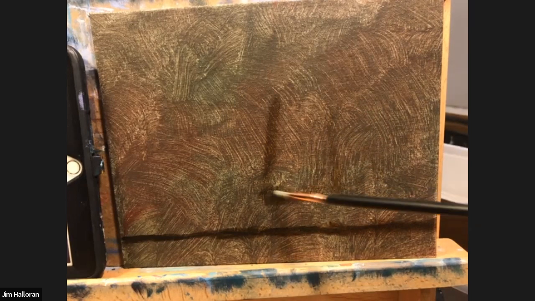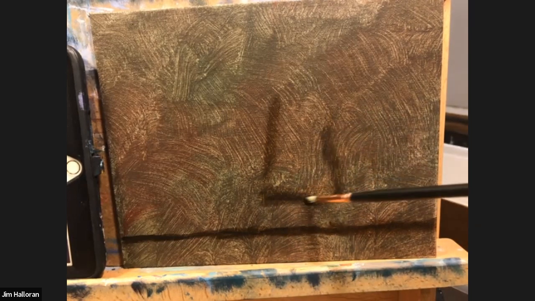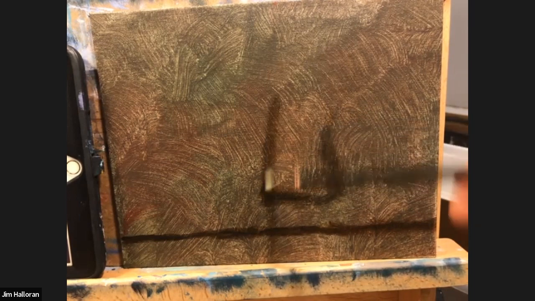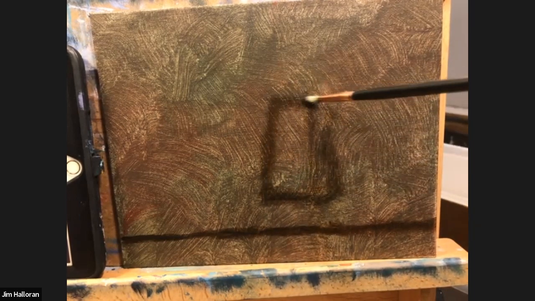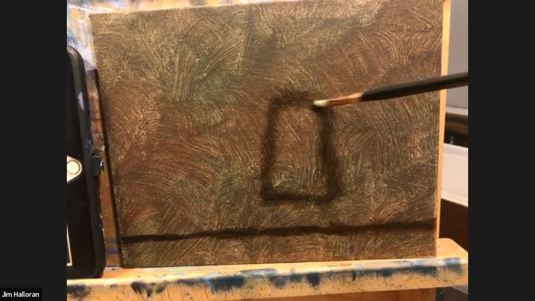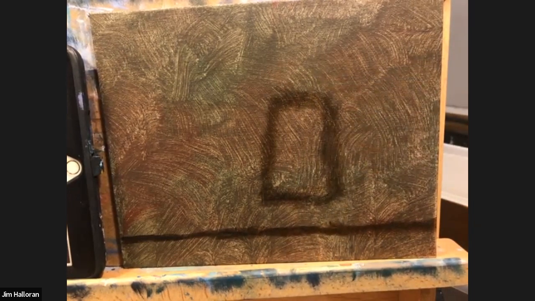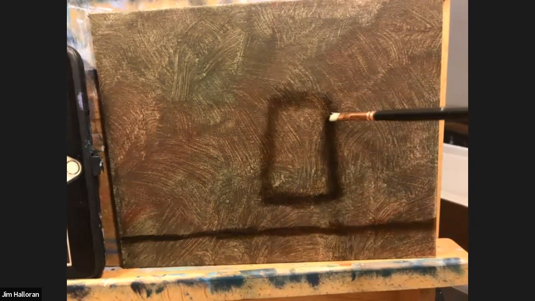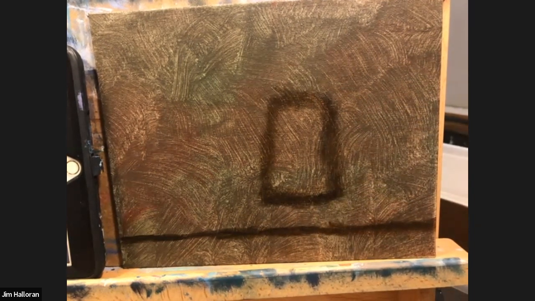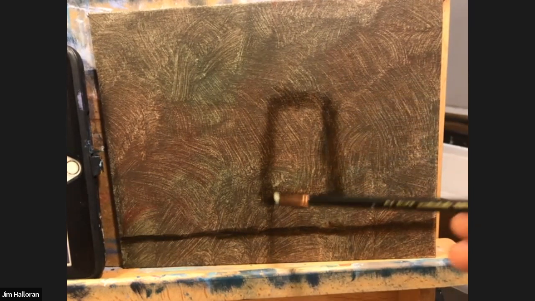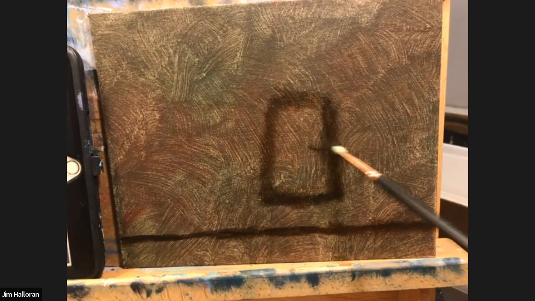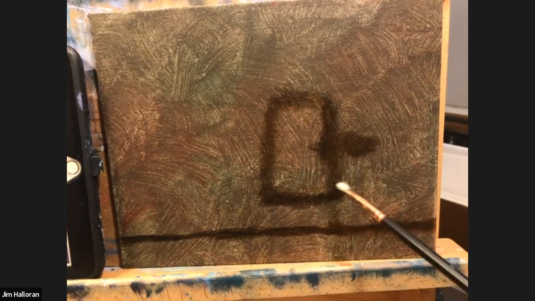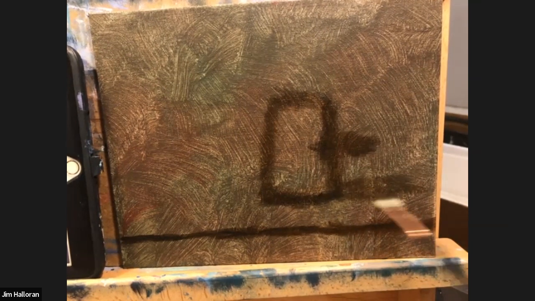This part can take as long or as short as you want it to. Typically when I'm doing demonstrations, I don't fuss too much about the drawing, knowing that the drawing can be wrong. But sometimes you spend all that time and it's still wrong too. So if it's really important, like a commission, I would spend the time to get the drawing exactly right. But right now, what I'm trying to do is just block in some of these shapes.